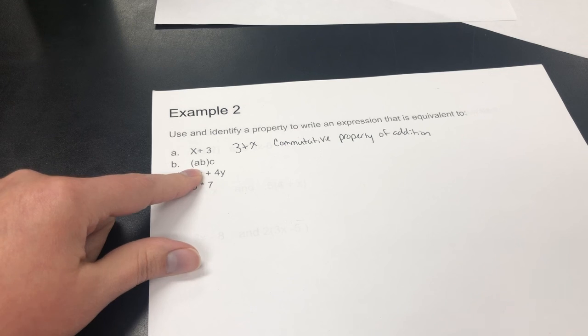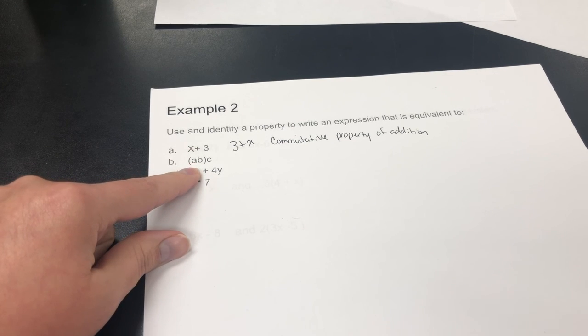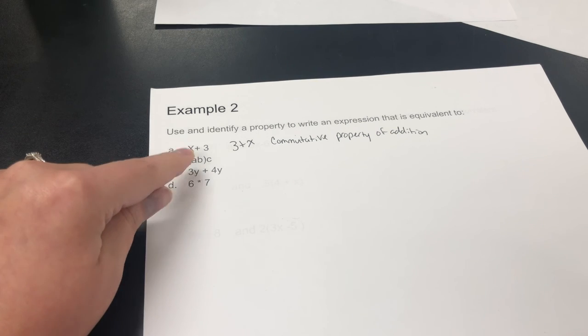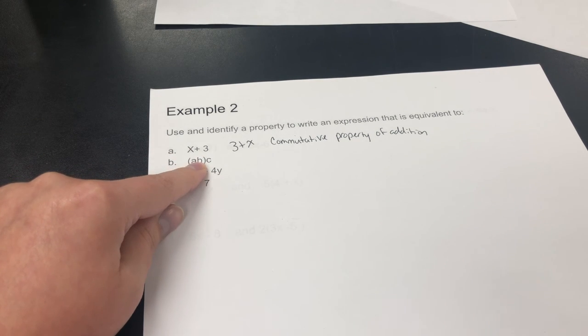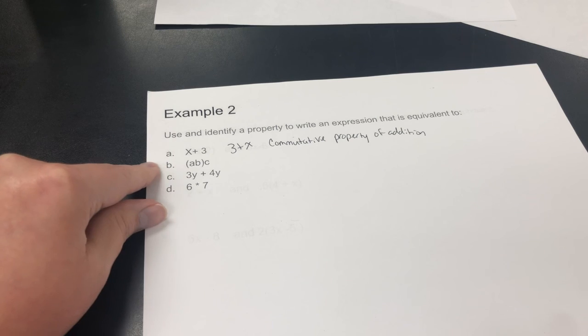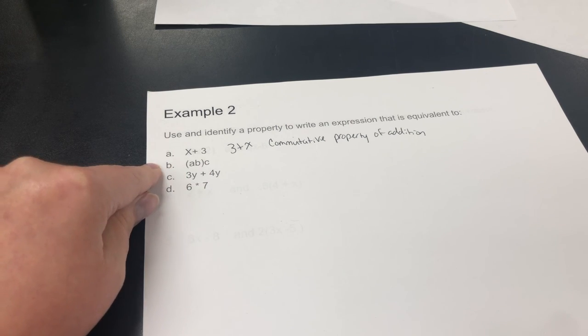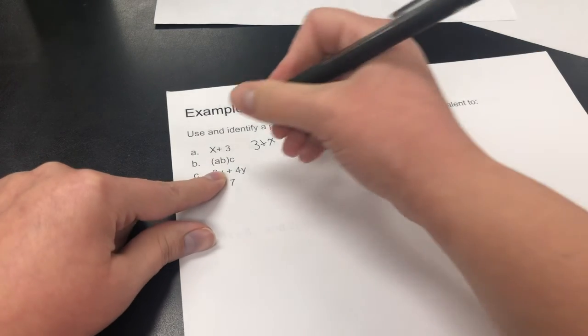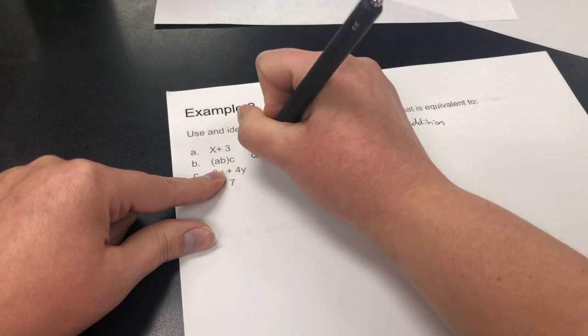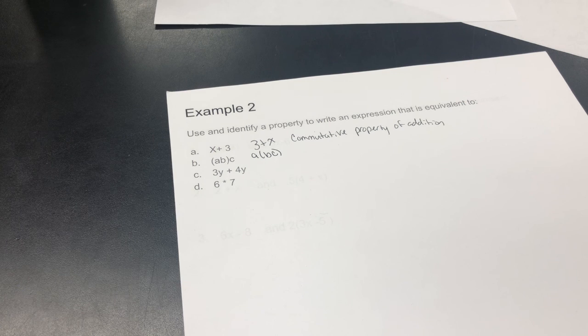So now, looking here, I have a set of parentheses that's saying A times B first, times C. Well, I have all of the same operation. It's all multiplication. If I wanted to, I could multiply B times C first.